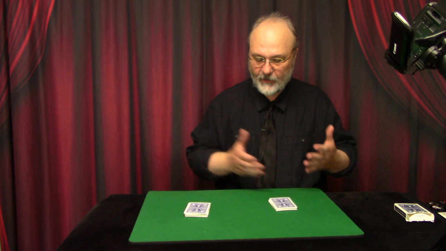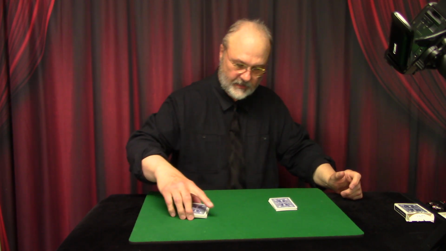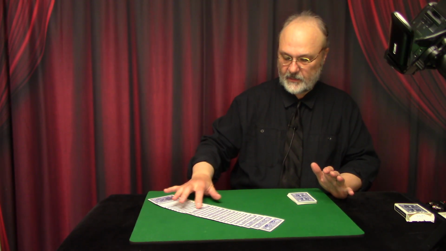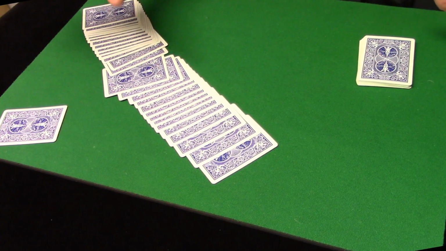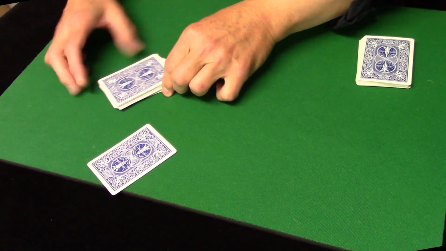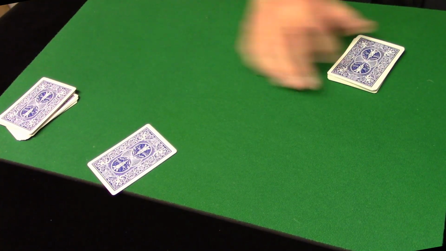Okay, so which packet would you like to select the card from? Say they select this one. Okay, so we spread it out, take the card out, don't let me see it, and I would not need to see it at all. Let's just say they take this one, totally free choice and totally random. I'm going to show it to you. Okay, so you've got it, and set those aside.